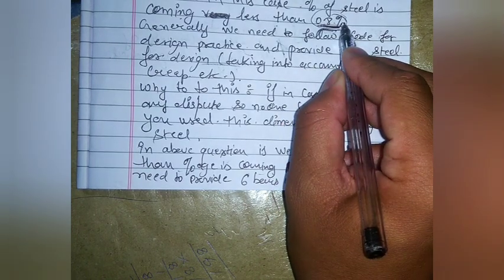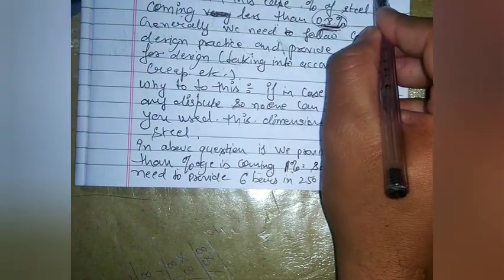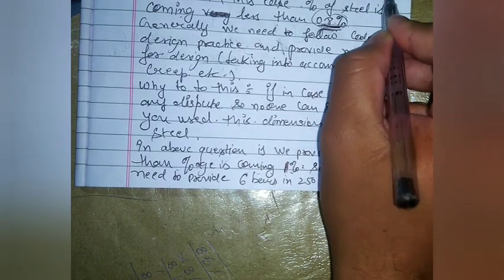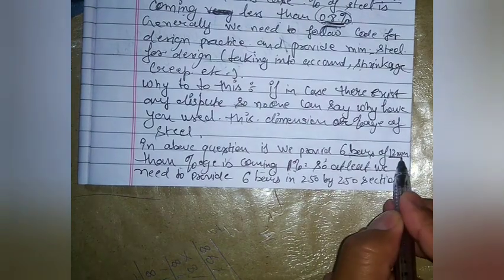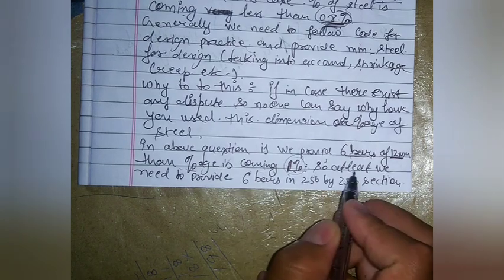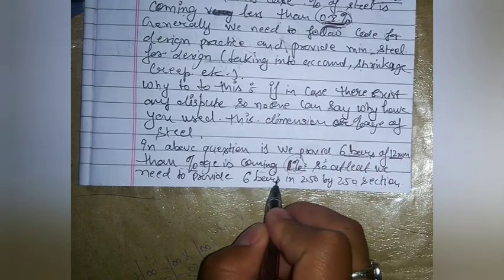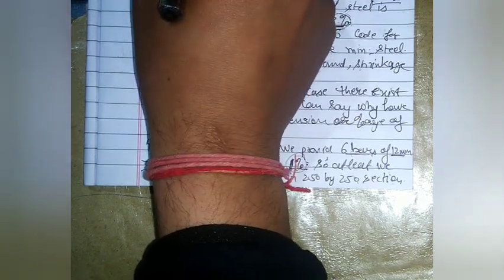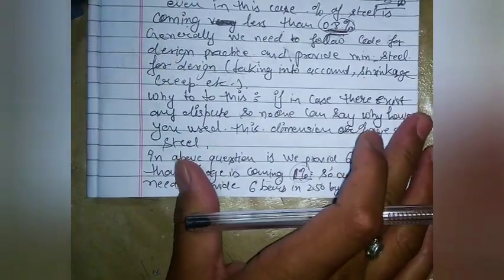When we were using 4 bars of 12 dia, it came out to be 0.7232%, which is less than 0.8%. So we need to modify this value. Now we are using 6 bars of 12 dia, so the percentage is coming out to be 1%. So at least we need to provide 6 bars in the 250 by 250 section, instead of using the 4 bars. This is the thing which is important.